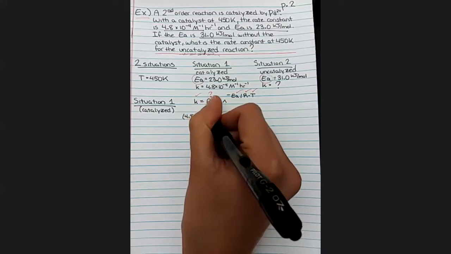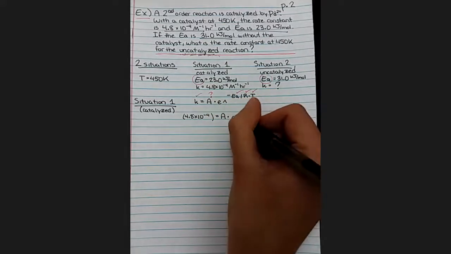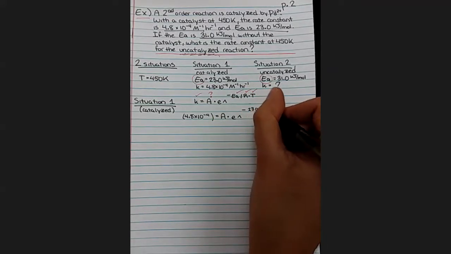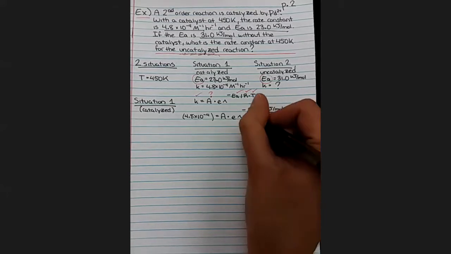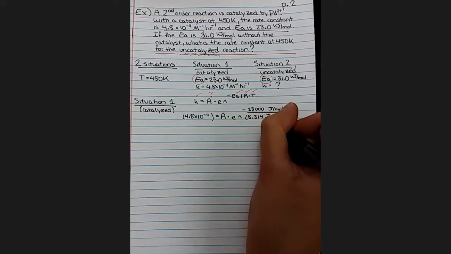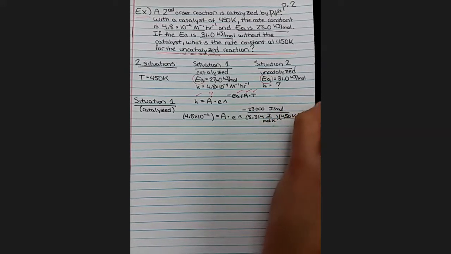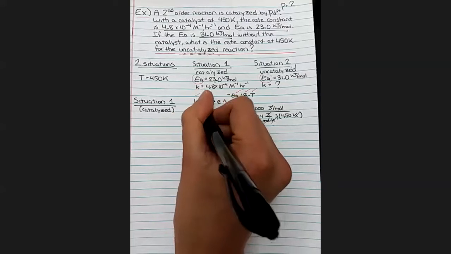4.8 times 10 to the negative fourth equals A times e to the negative. And then instead of 23, remember that R is going to be in joules per mole Kelvin. So we should put this number in joules as well. 23,000 joules per mole. Gas constant 8.314 joules per mole Kelvin. And the temperature was 450. Everything should cancel out here. And then, we skipped our units for this one. It was inverse molar, inverse hour.